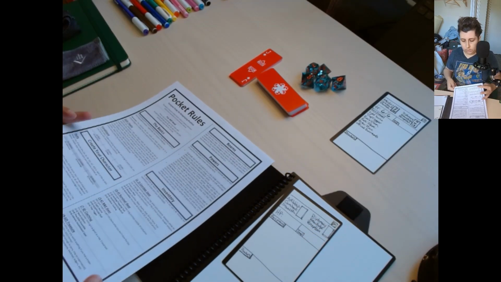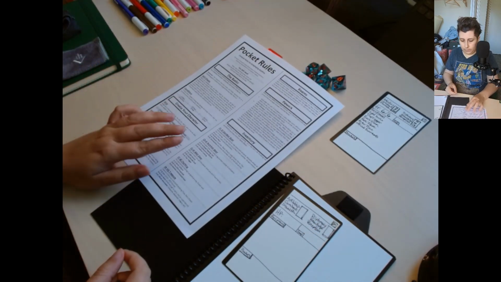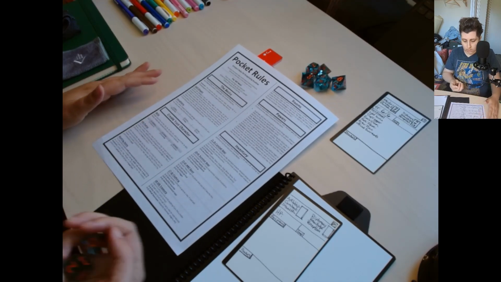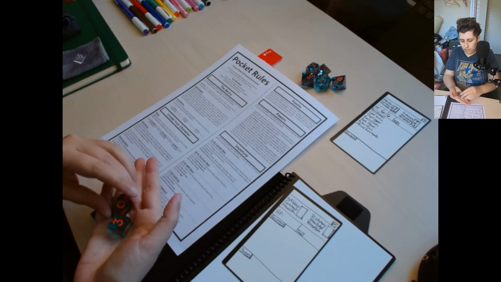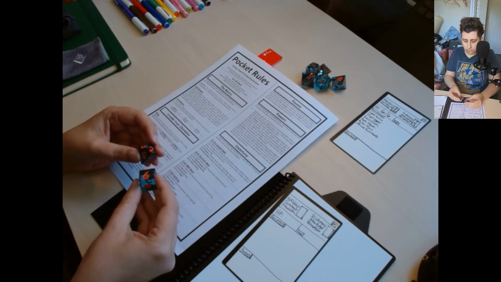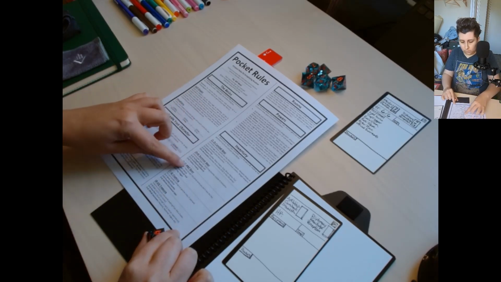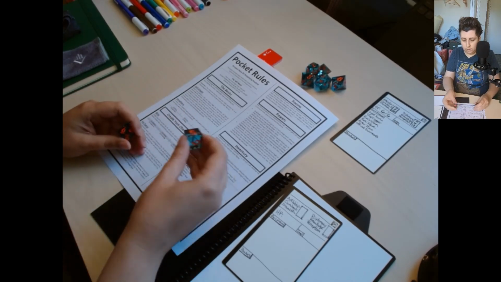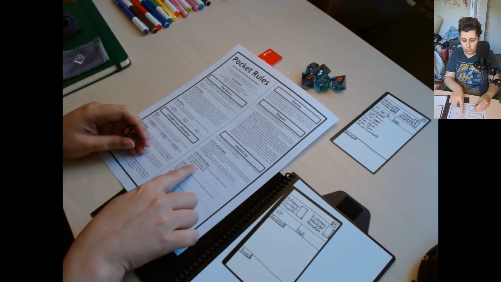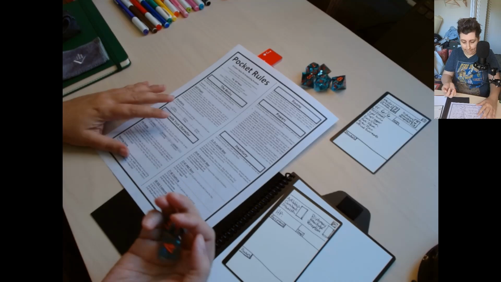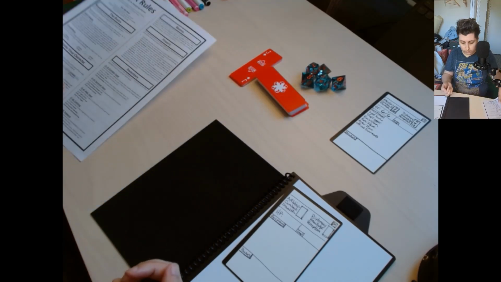So our first item, using this inventory section, we're going to roll a d10 and a d6. So the d10 will determine which category, and the d6 will determine which item within the category. I'm going to roll on this black felt.